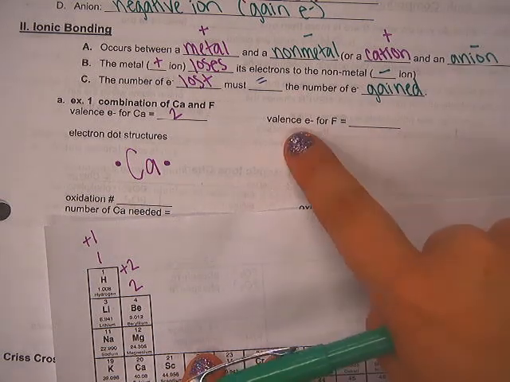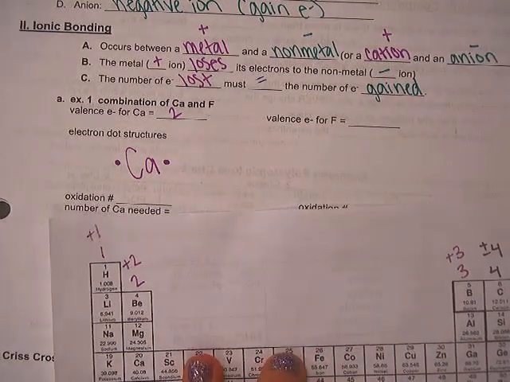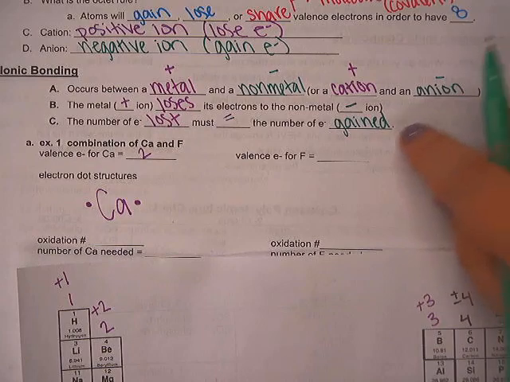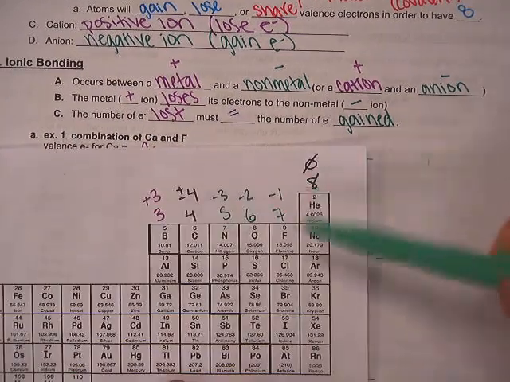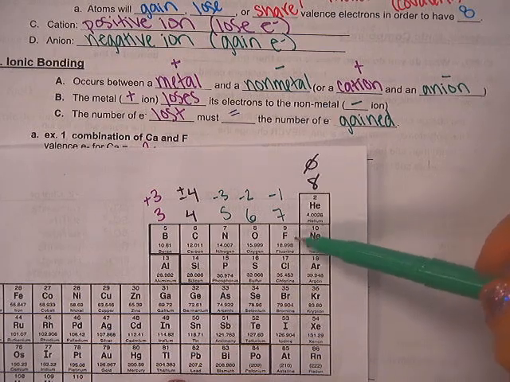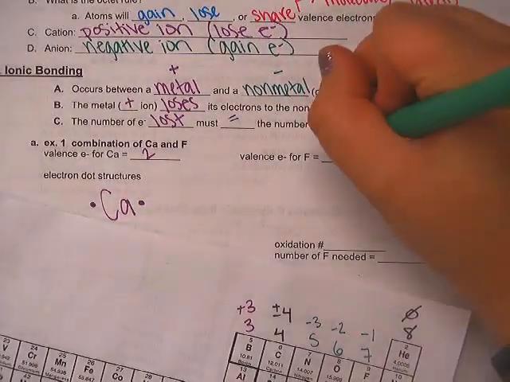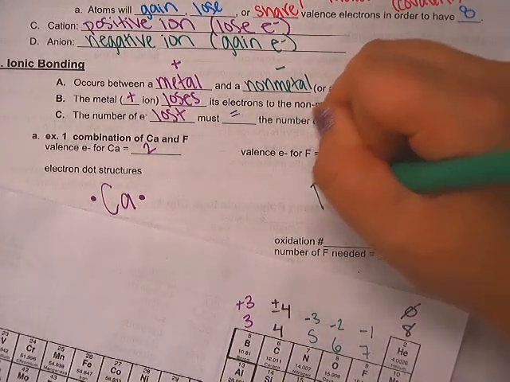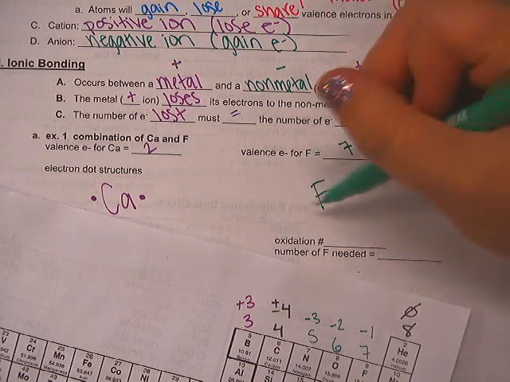And then the other element that we're looking for is fluorine. So fluorine, I'm going to use my green pen because it's a non-metal. It's going to be an anion. It's going to gain electrons. So fluorine is right here. How many valence electrons does it have? 7. So when I draw its element symbol, F will have 7 dots around it to represent its 7 valence electrons.